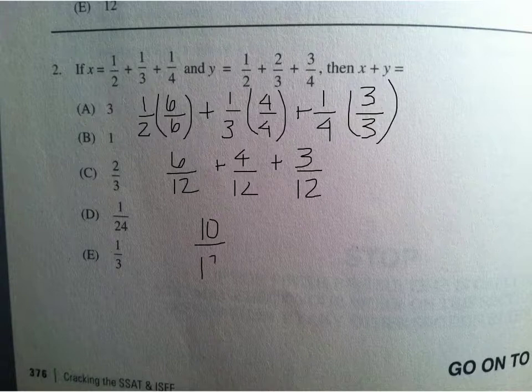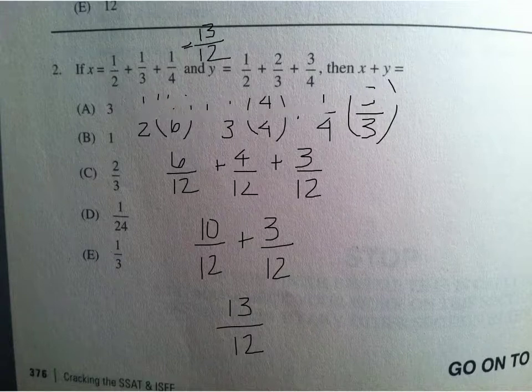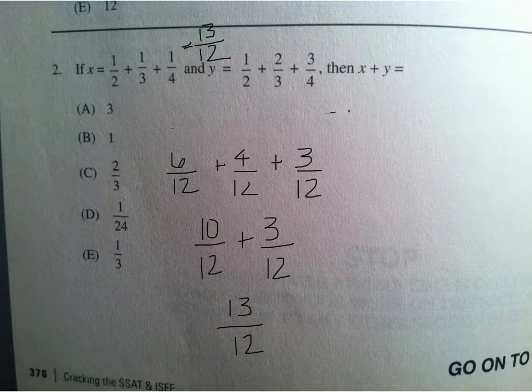Personally, I like to add two numbers at a time because more than that, I just get easily confused. So 6 plus 4 is 10, so 10/12 plus 3/12 gives us 13/12. So we will go ahead and write up here that x is equal to 13/12. We'll go ahead and get rid of all of this down here, and we'll start solving for y.